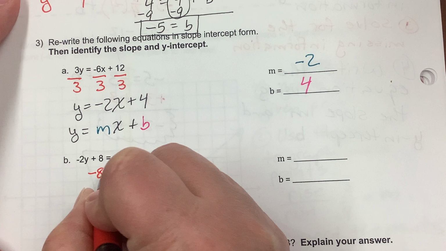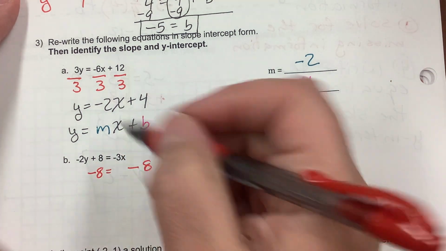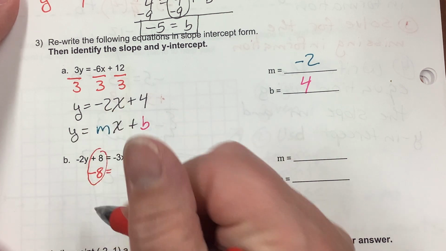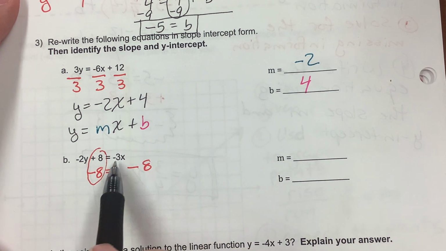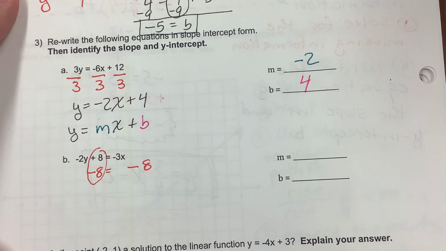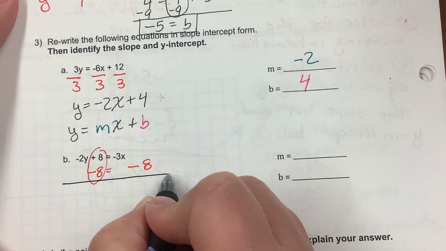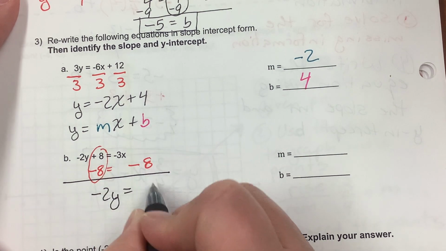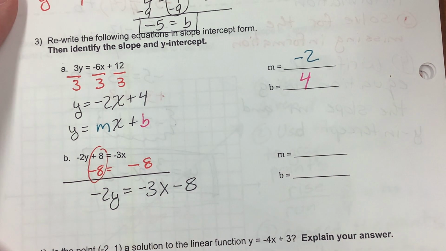So minus 8 equals minus 8. Be careful, don't line them up. Line up the 8 and the minus 8, because that's going to be 0. Those have no variable. But this has a variable and this doesn't. You cannot put those together. So just keep them apart. Negative 2y equals negative 3x minus 8.